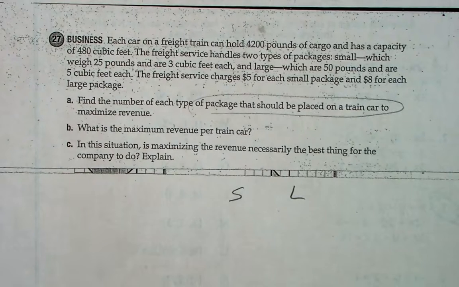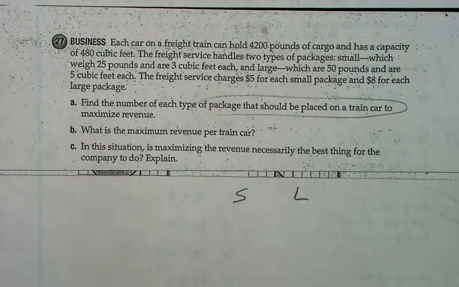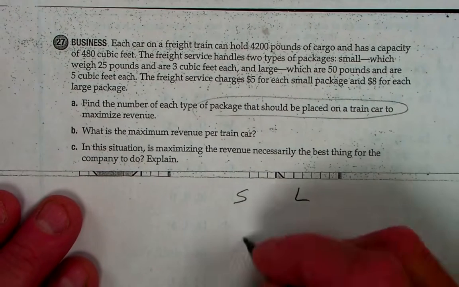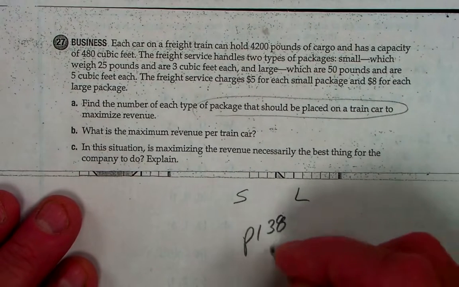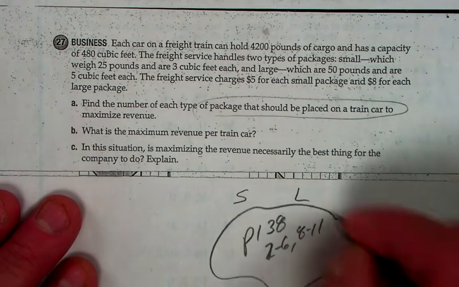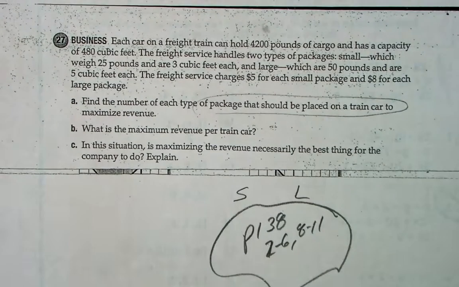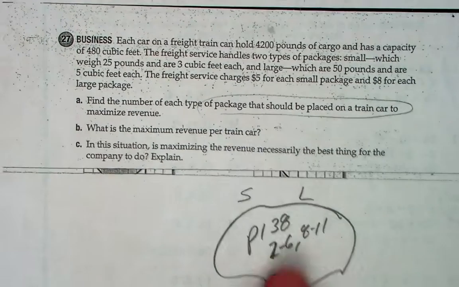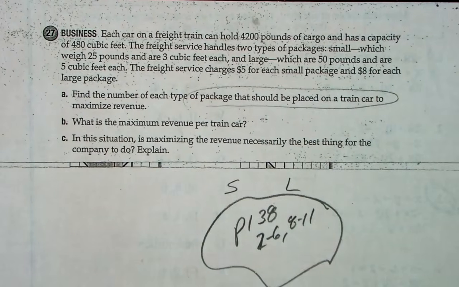Okay? And don't forget that we also have page 138, 2 through 6, 8 through 11. So I'm giving you tons of time today. Okay? Hopefully you already started this. Can we read to 11? From 138? No, that's wrong. Yep, that's a different page.